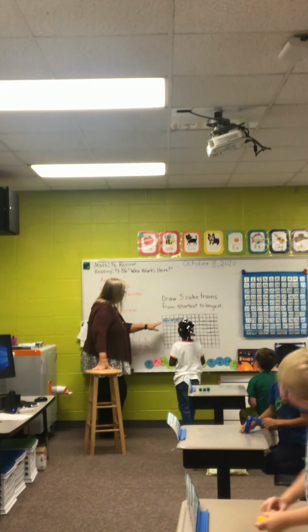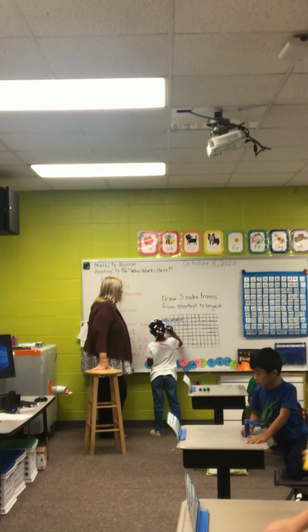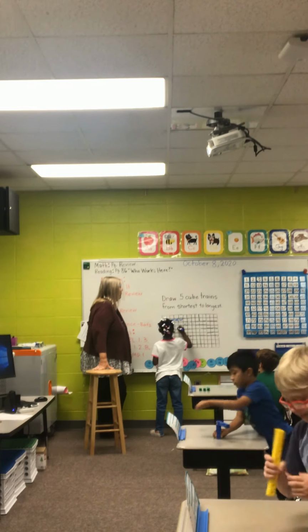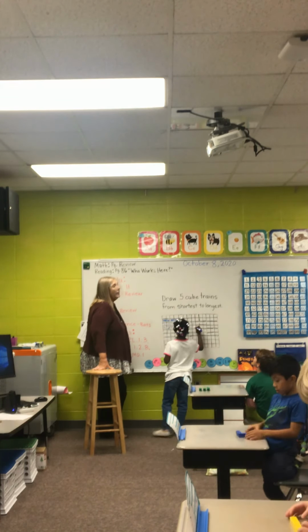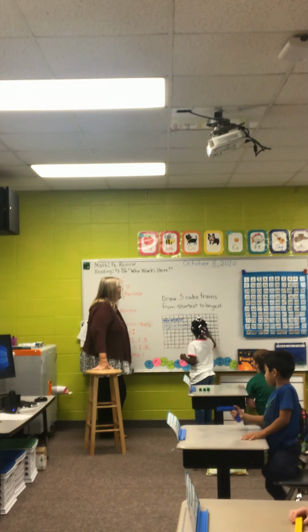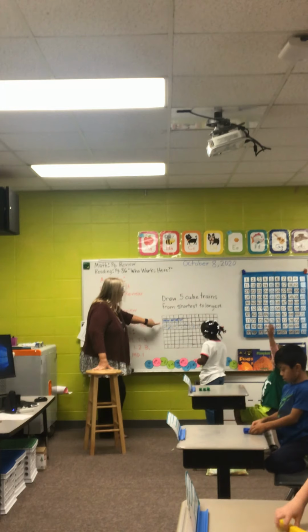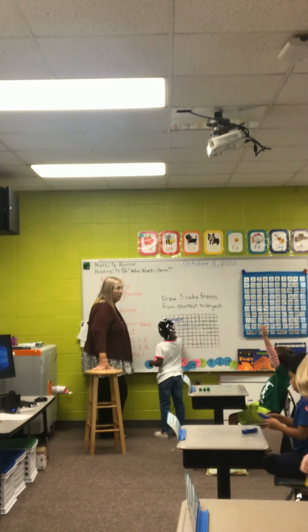Alright. Now we need another train. Make us another train on the next row. Remember, it needs to be longer than the last row you did. Everyone can't have a turn, but alright. We need how many more? We got 1 train, 2 trains, 3 trains, and 2 more.